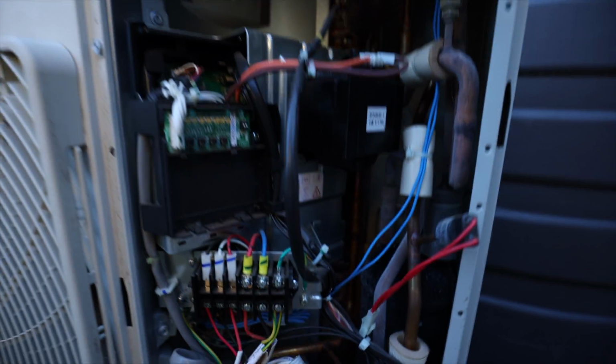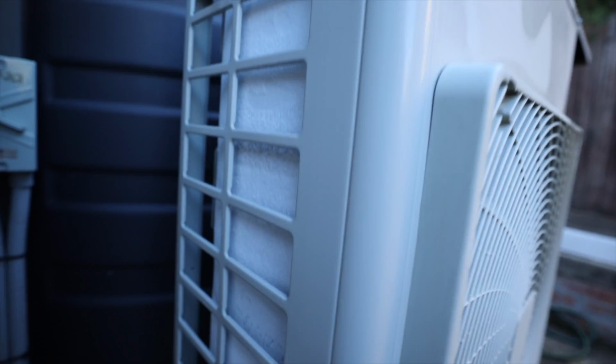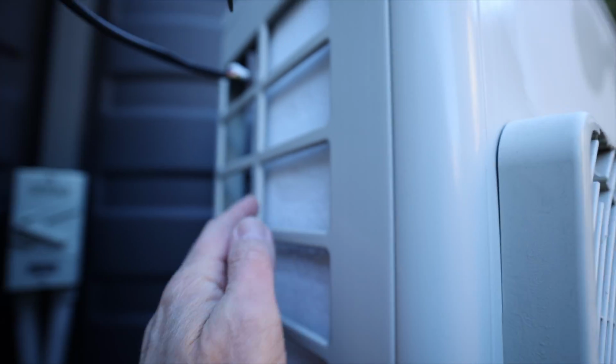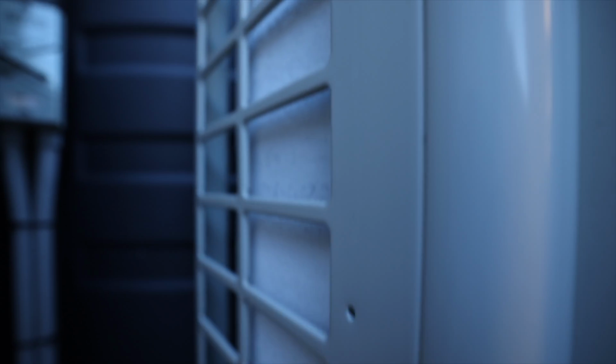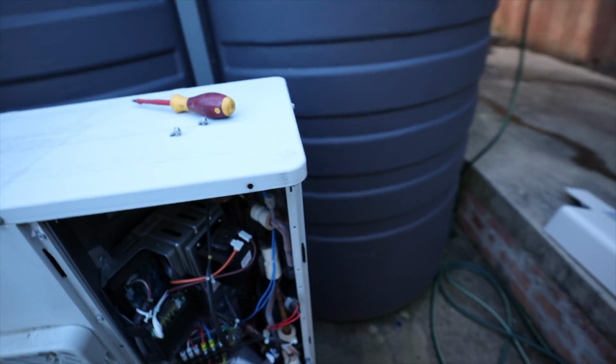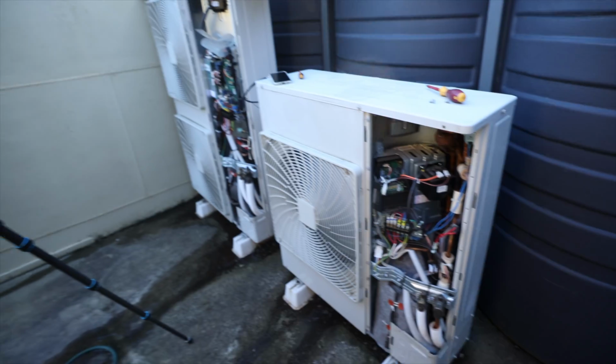The coil is now heavily saturated, just about completely covered. You can see no air is getting through, just a bit down the bottom. So this won't be long off a defrost.